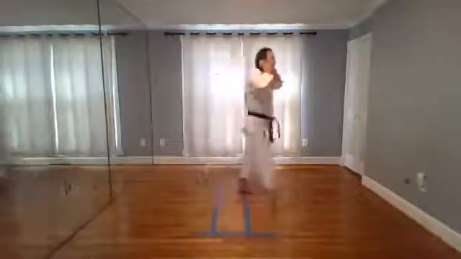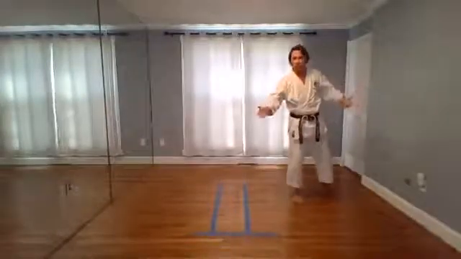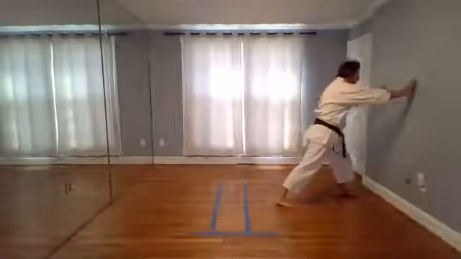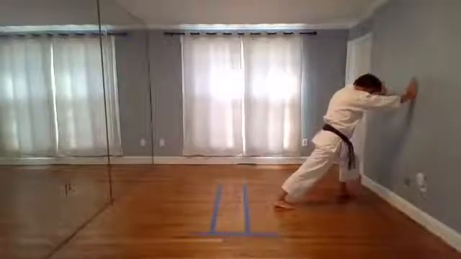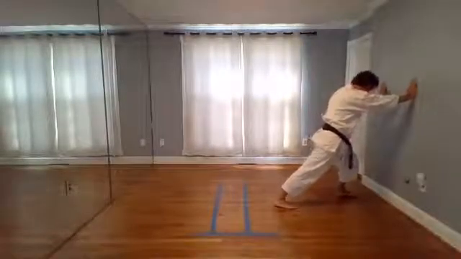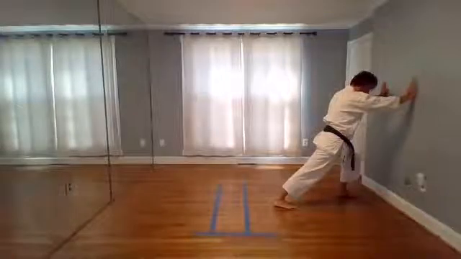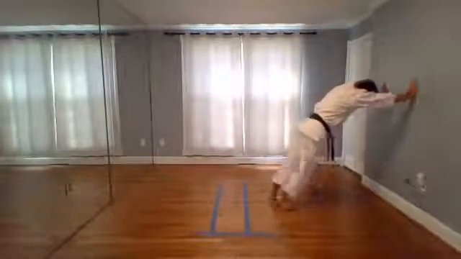Very good. From here, grab something nice, a hard surface. Could be a wall, a chair, small child, whatever you want. From here, just pushing back, relaxing down with your calf. Push your heel into the floor, drop your hip, straighten your leg, and just stretch your calf out. Good. Switch.